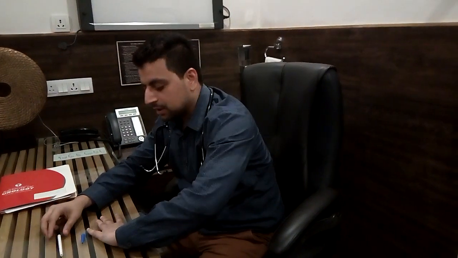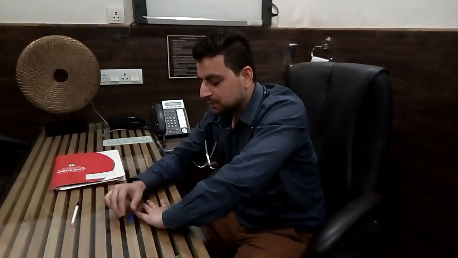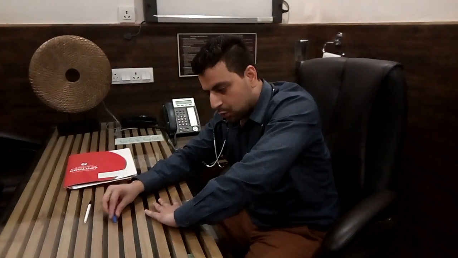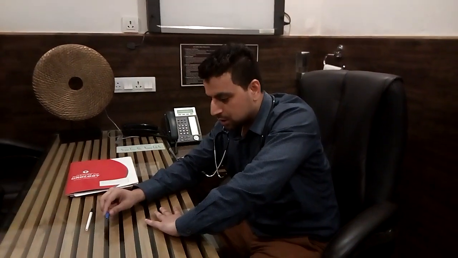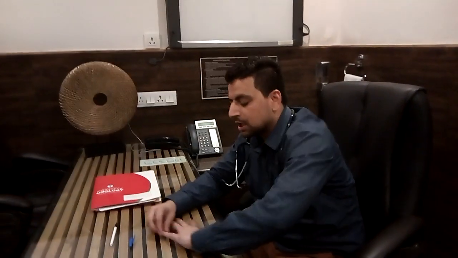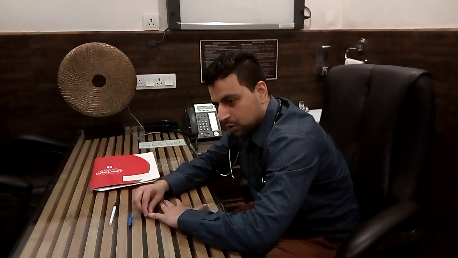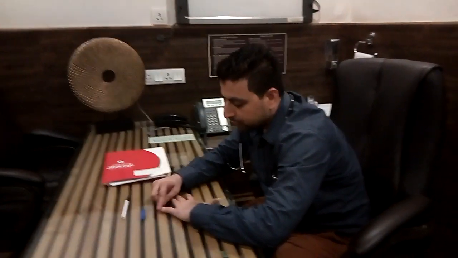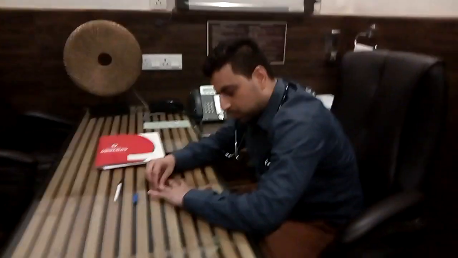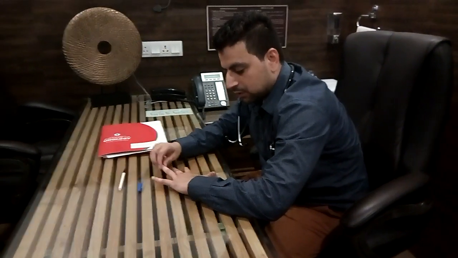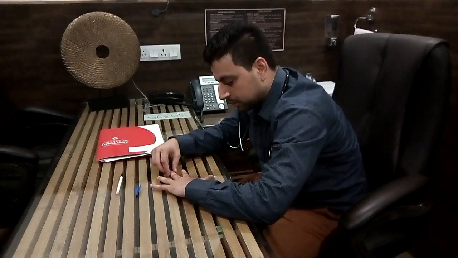Again I am showing my fingers. M is motor response. O, obeys, this is the 6th point. L means localized, the 5th point. D is withdrawal from painful stimulus, the 4th point.